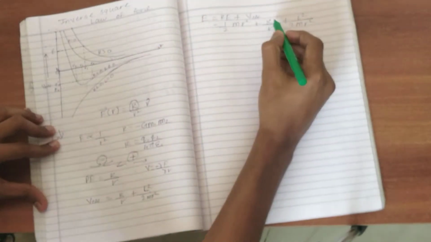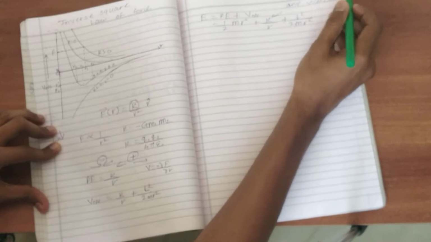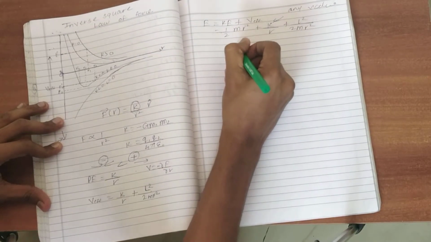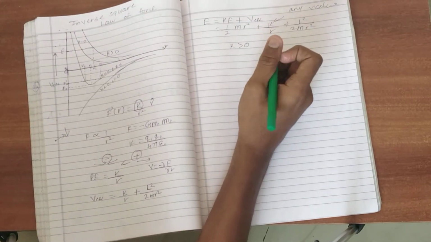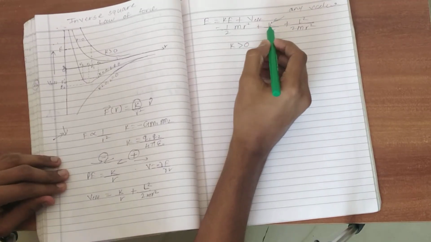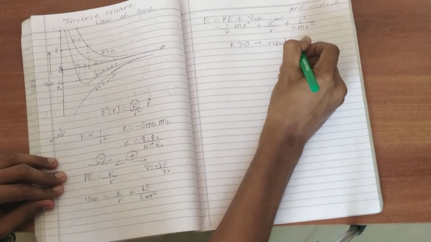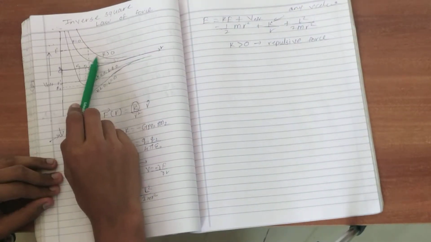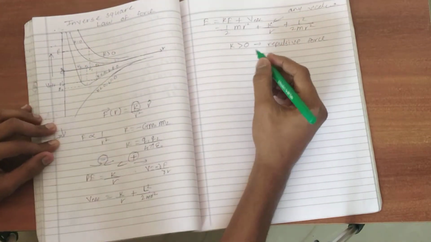Now k can assume any value, so let's see what those values are. If the value of k is greater than 0, that means k is increasing, and it will show us a repulsive force. See, k is increasing, so my energy is increasing. Now it is related to r, so let's go further in depth.